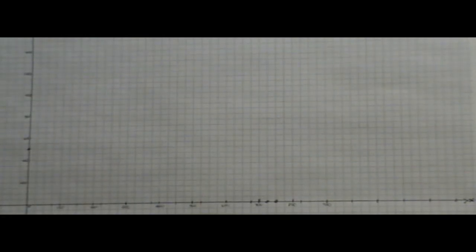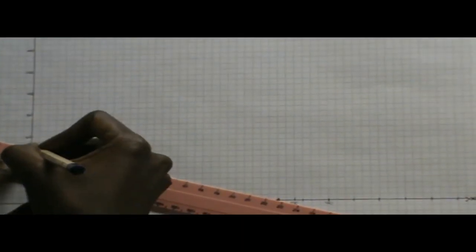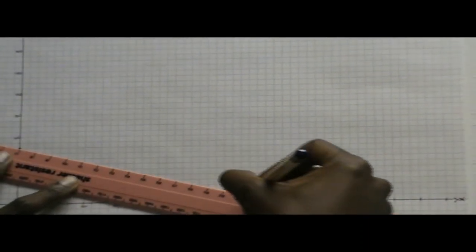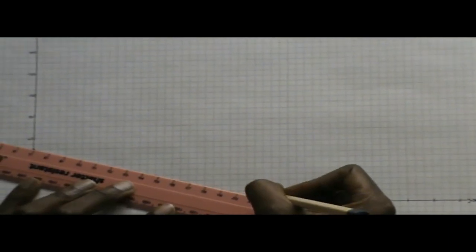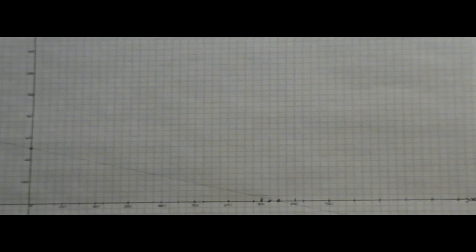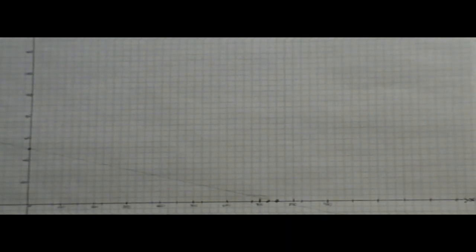So I take my ruler and connect the 2 points. Make sure your ruler doesn't move. And there we go, I've drawn that line. I hope you can see it. Then I'm going to label it: this is 2x plus 3y equals 1500. Very simple to do.